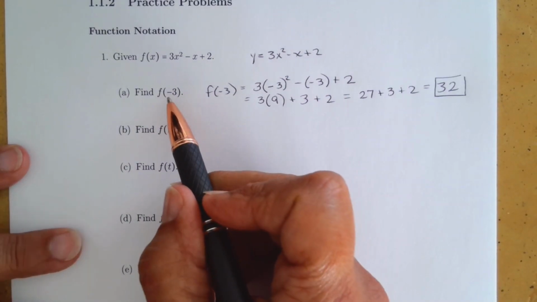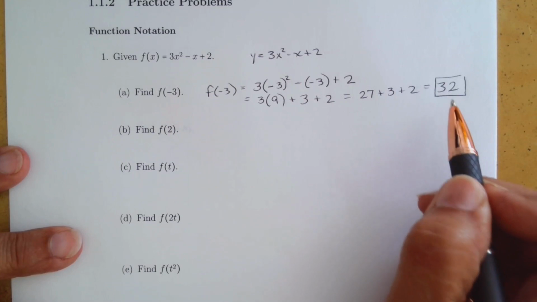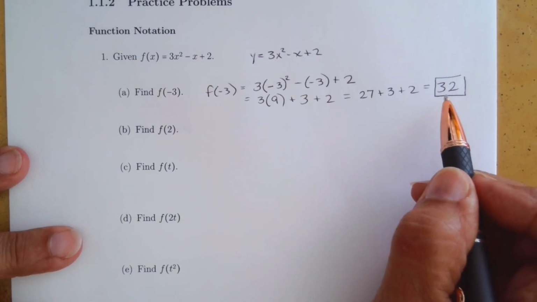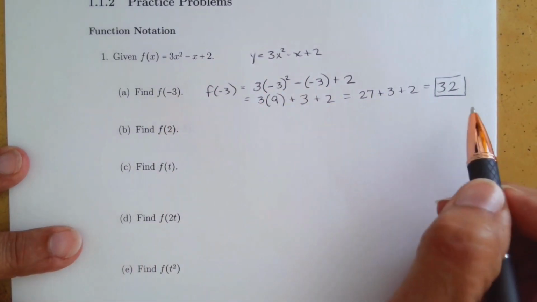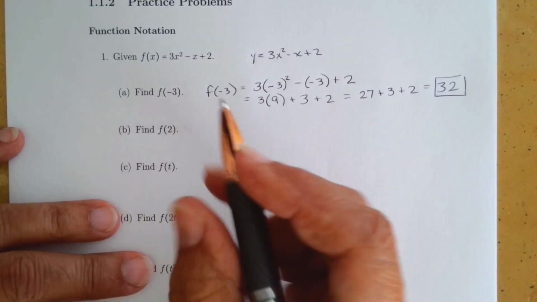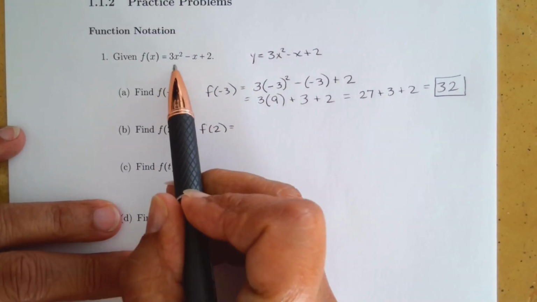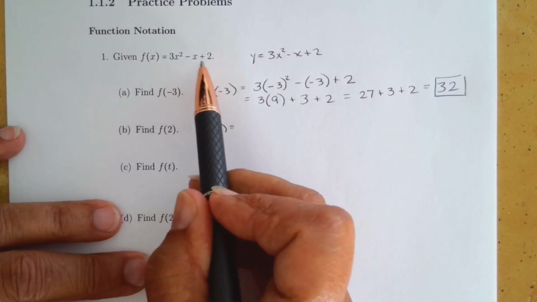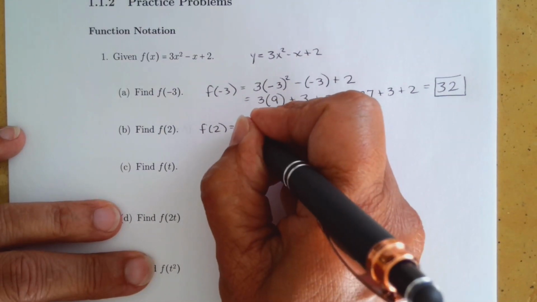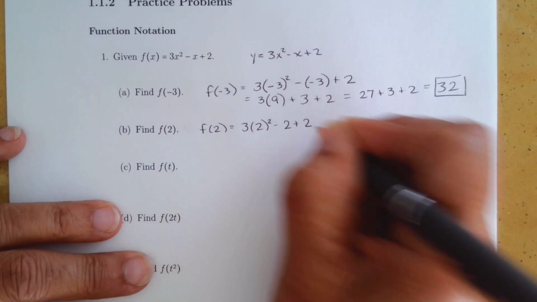Now remember, this was the input value. This is the output. So this was x, which means this is y. Okay, so that was your x value. Your output is y. All right, next one is f of 2. So f of 2 means I'm going to replace any x over here with 2. So 3 times 2 squared minus 2 plus 2.